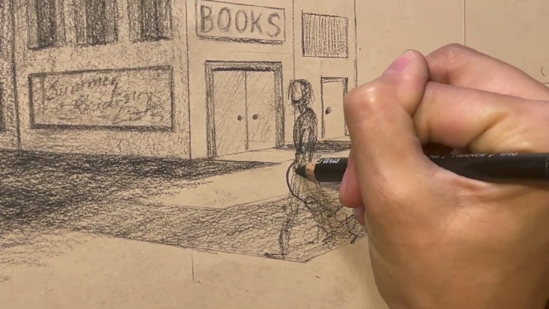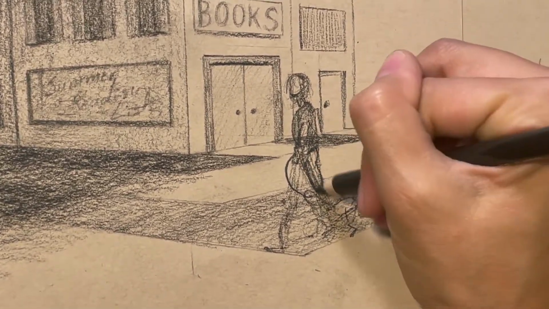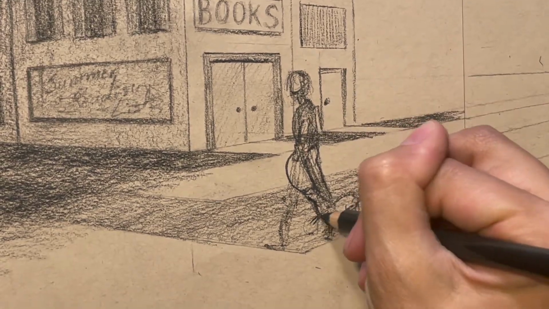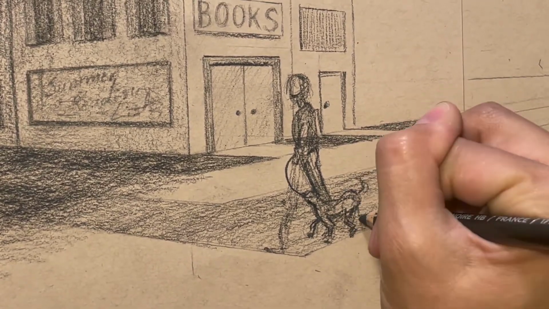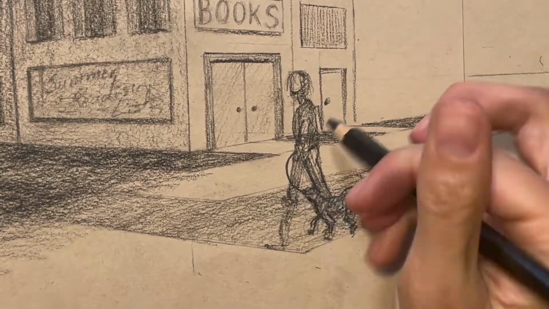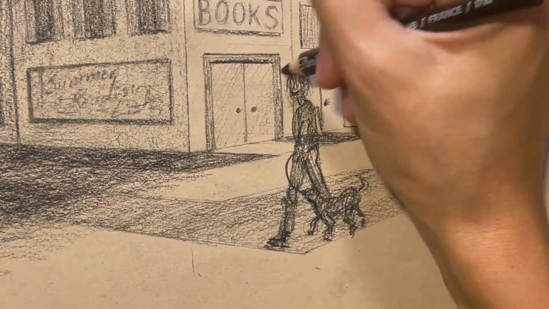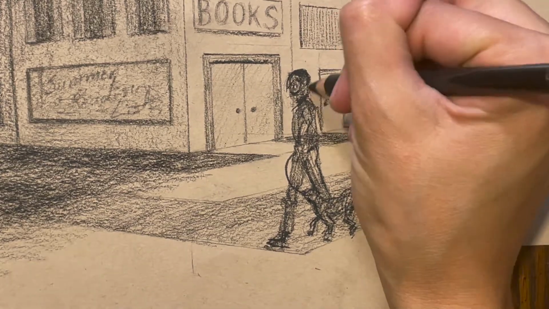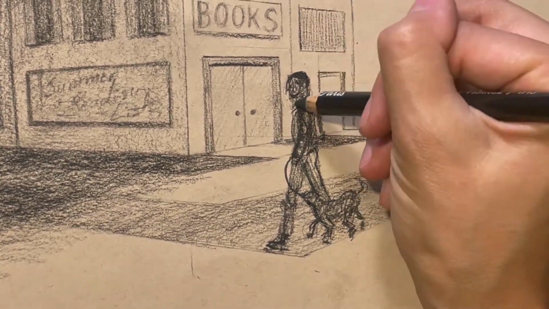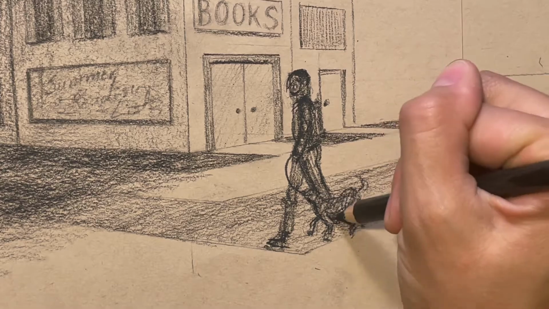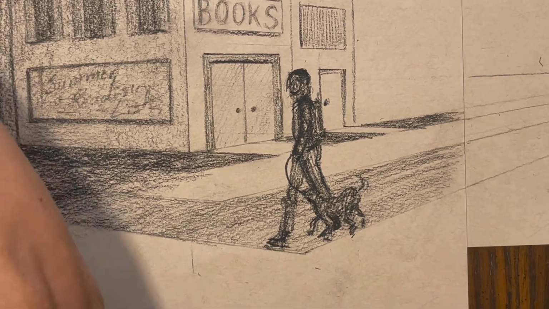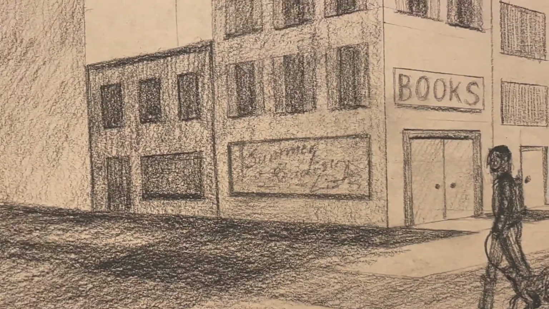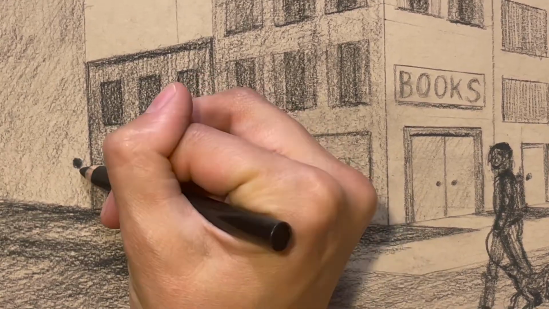The way I keep track of how tall people are is by remembering that the horizon line is also your eye level line. Assuming the people in the scene are about your height, their eyes will be on the horizon line. If you keep their eyes on the horizon line and their feet on the ground, they will always be the right height.